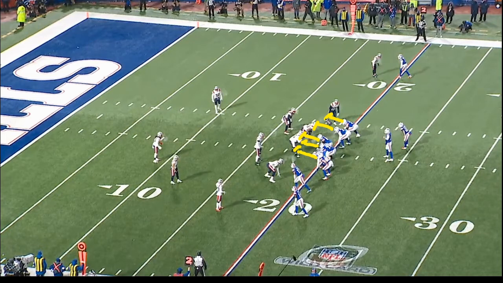There's a couple different ways to run these. You can do it pre-snap where it's kind of a bubble. If you like the matchup out here, which you don't here because there's no space, you don't have numbers, you just rise up and throw a bubble. The Packers run a lot of those. That's the main one they run. The other way to do it is to read a guy after the snap, trying to gain an advantage in one part of the game or the other.